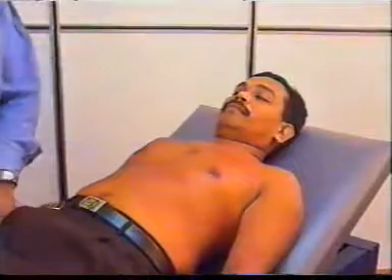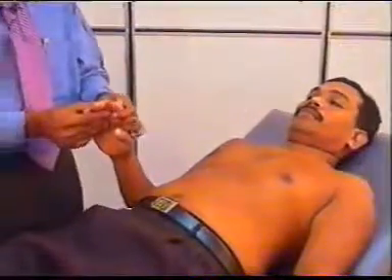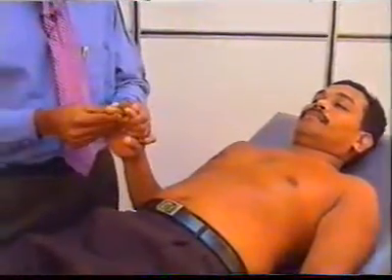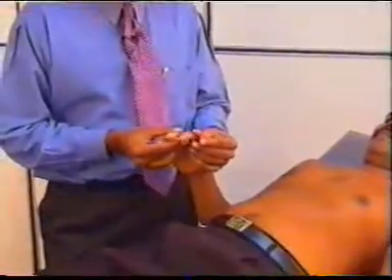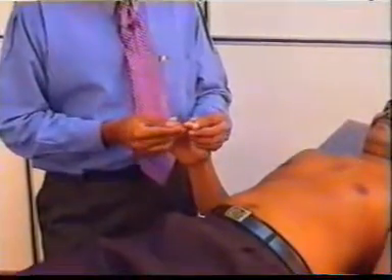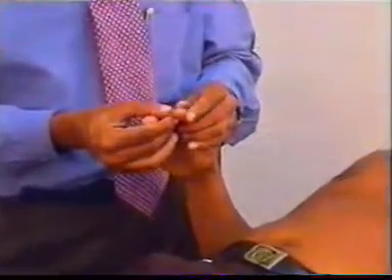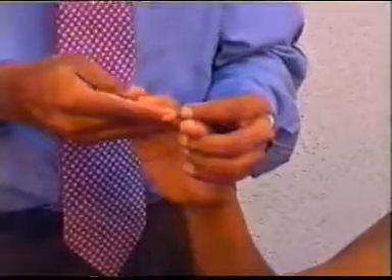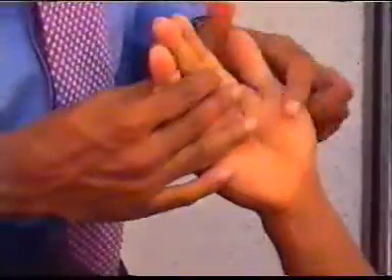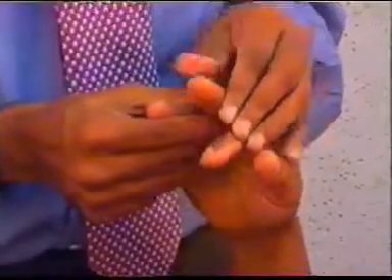Then you pick up the hands. There is a lot of information one can get from inspection of the hands. Look for any nicotine stains, vasculitic lesions, splinter hemorrhages, and then look for clubbing.